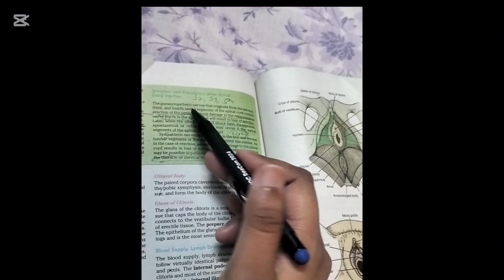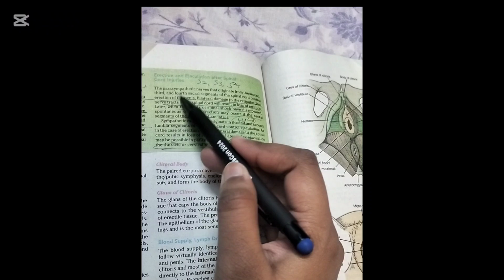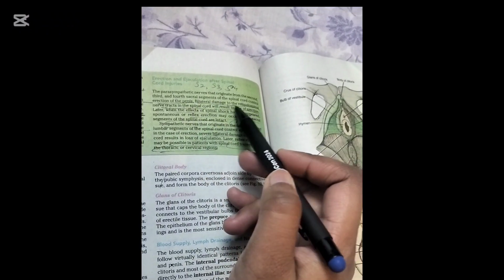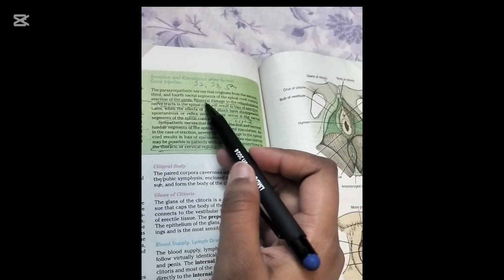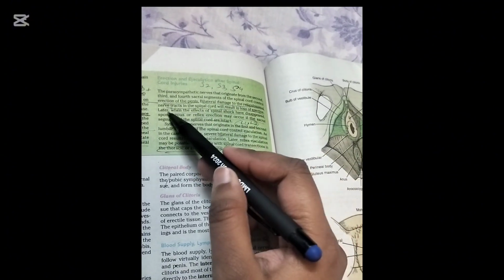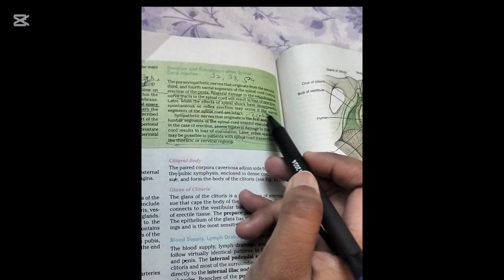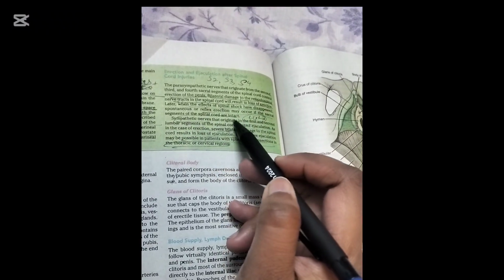Now let's talk about erection and ejaculation after spinal cord injuries. Parasympathetic nerves that originate from the second, third, and fourth sacral segments of the spinal cord will control the erection. Bilateral damage to the reticulospinal nerve tracts in the spinal cord will result in loss of erection. Later, when the effects of spinal shock have disappeared, spontaneous or reflex erection may occur if the sacral segments of the spinal cord are intact.